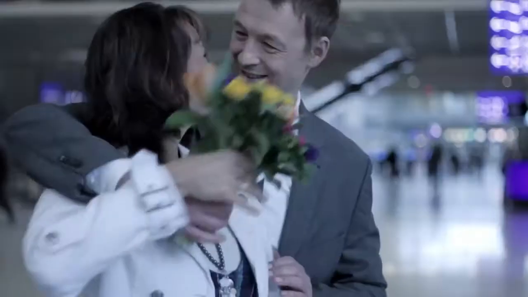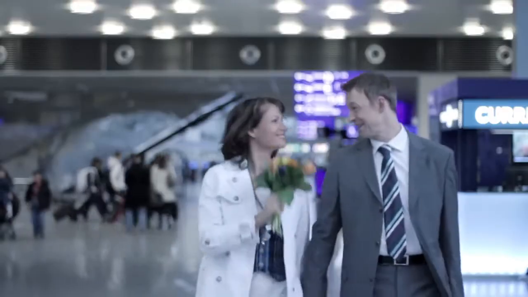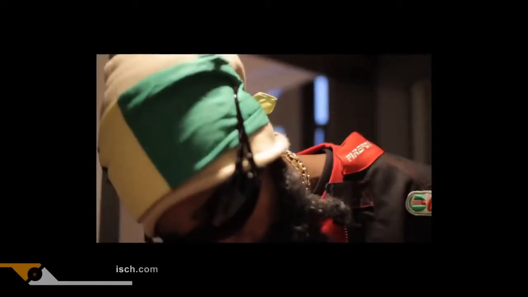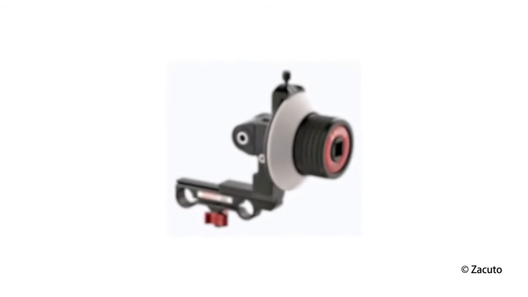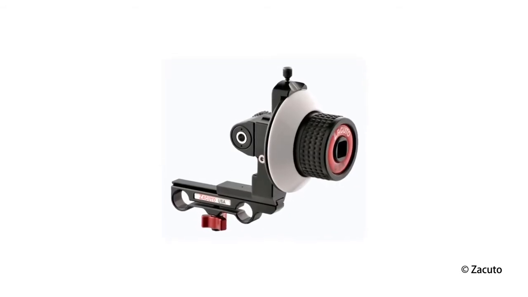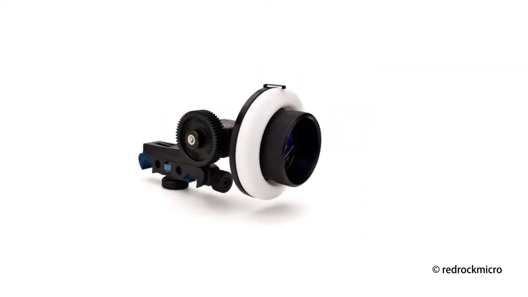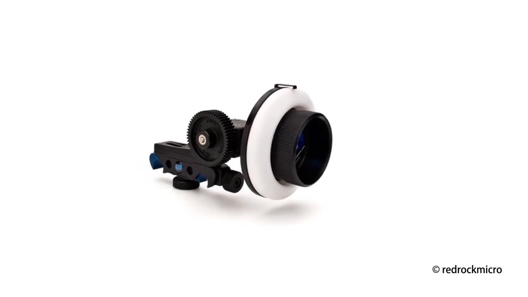If someone walks from the background of your video into the front and you want to have him in focus all the time, you have to pull the focus ring of the lens. If you shoot wide open at f1.4, it is nearly impossible to follow the person instantly, even for professionals. To make that easier, different manufacturers design follow focus systems for DSLRs. But it is still hard to control focus.